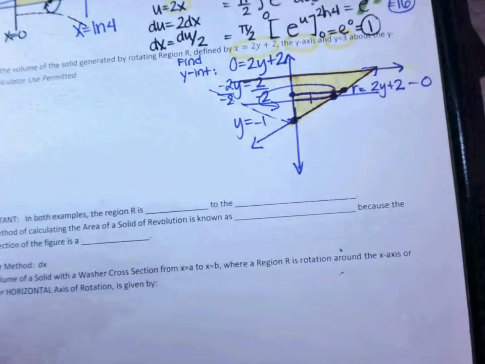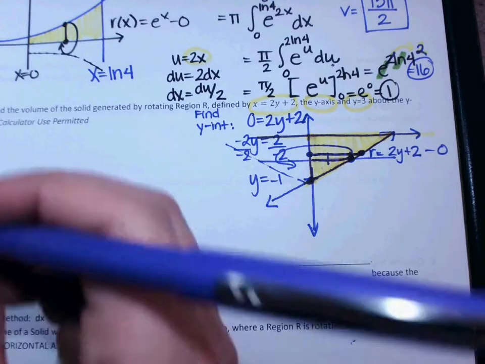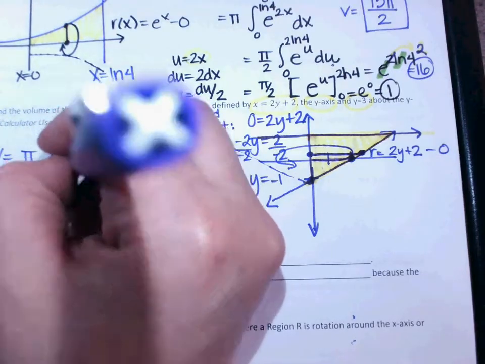Questions about that, or does that all look pretty familiar? Familiar? Okay. Then from there you do volume equals pi integral 2y plus 2 squared.